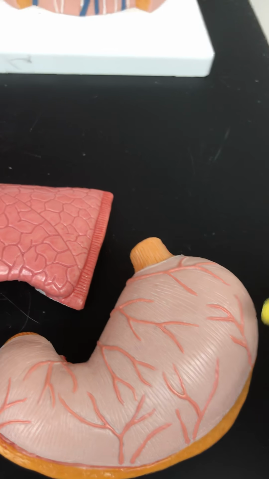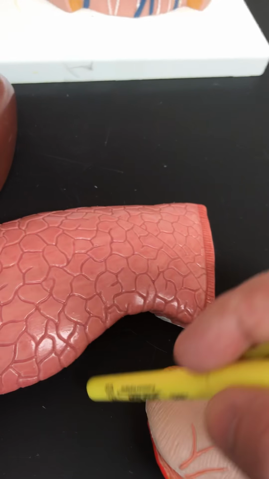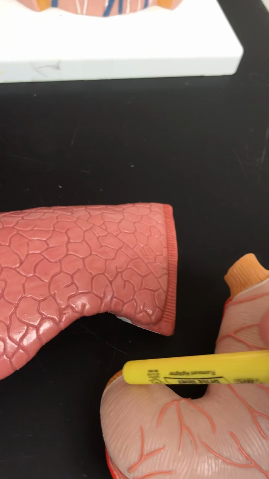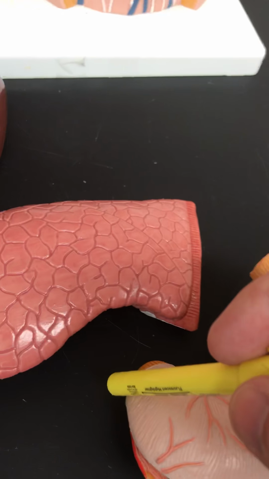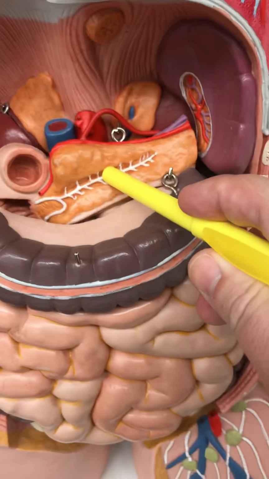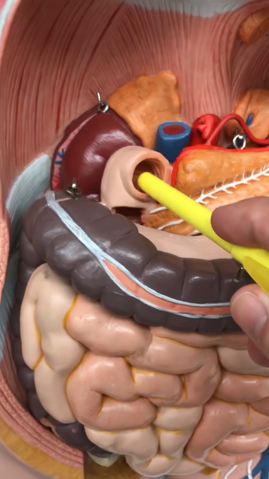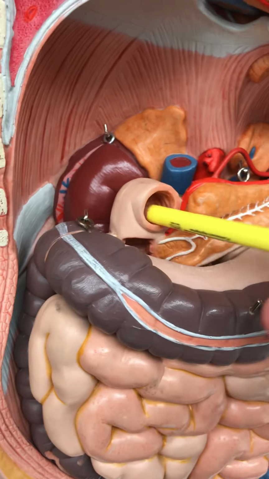This would be the greater curvature, the lesser curvature, and at the end of it, going into the small intestine, we would have the pyloric sphincter, which takes the food at this point, which we're going to call chyme, into the small intestine. Your pancreas is also going to produce bicarbonate, which is going to neutralize the acidity of the chyme entering the small intestine so we don't burn the small intestine.